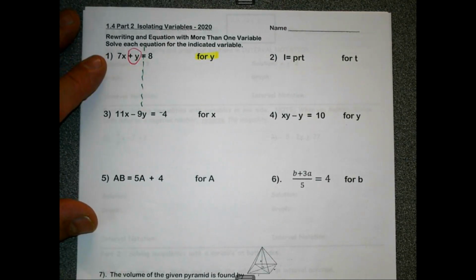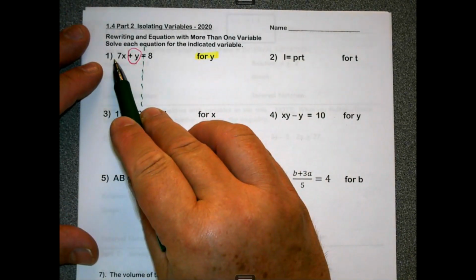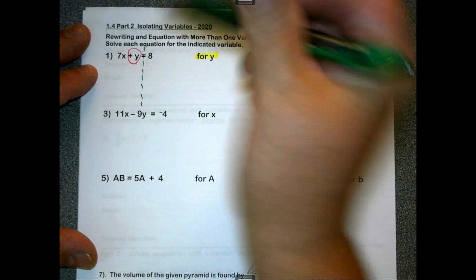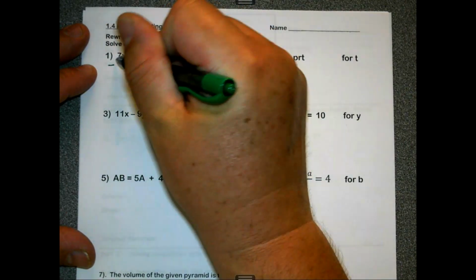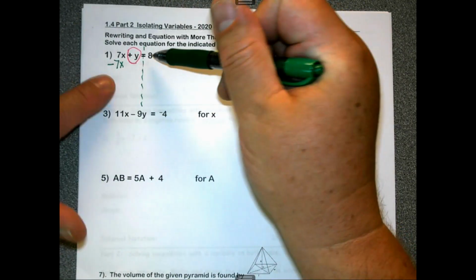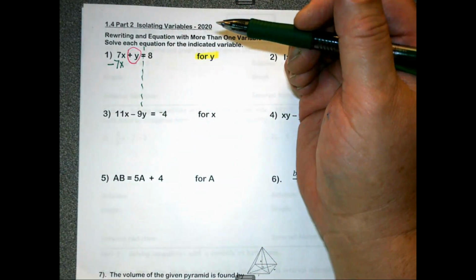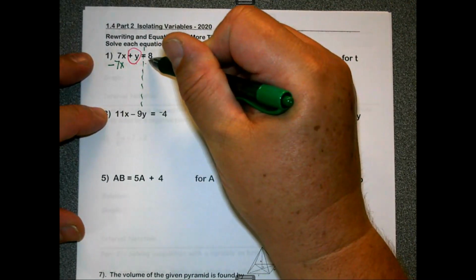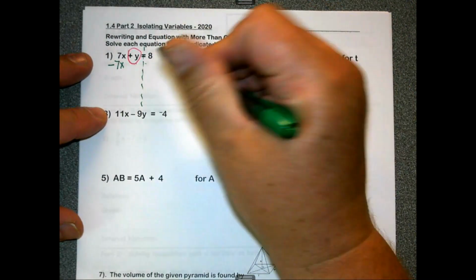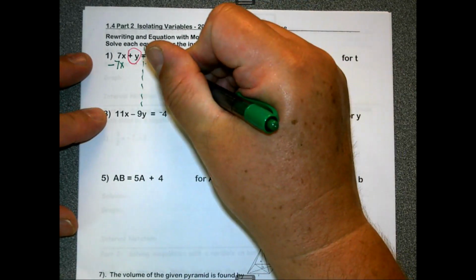Okay, so I know I got to get the y by itself. Here I'm adding 7x, right? So I'm going to undo the 7x by subtracting 7x from both sides. Now, 8 and 7x are unlike terms. Okay? If you put it directly underneath the 8, chances are you're going to take 8 minus 7. And you can't combine this.